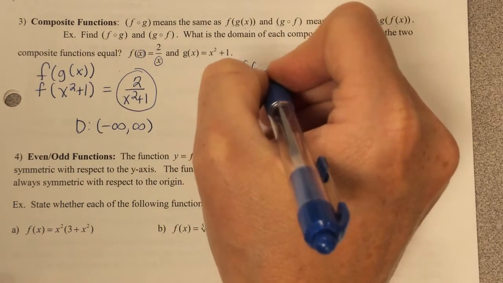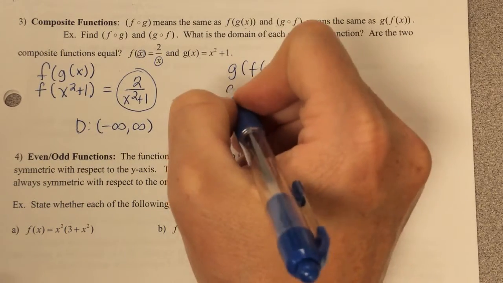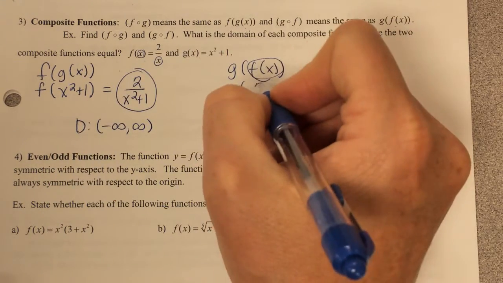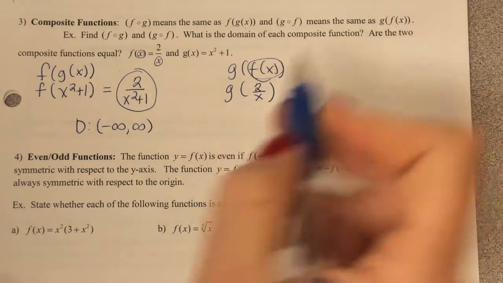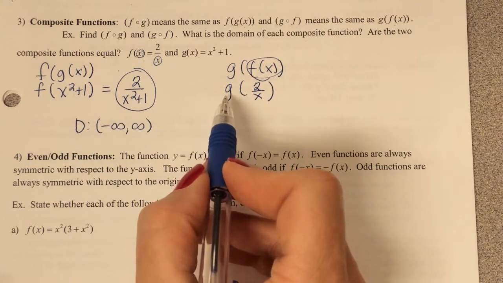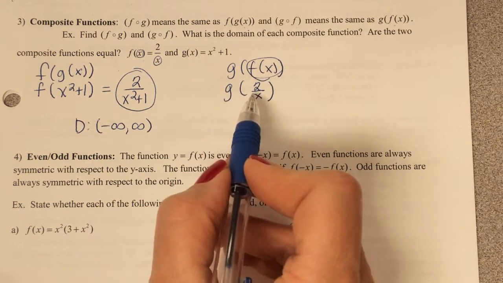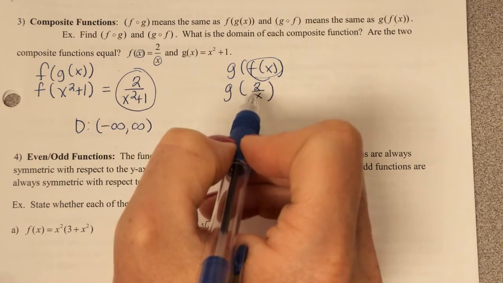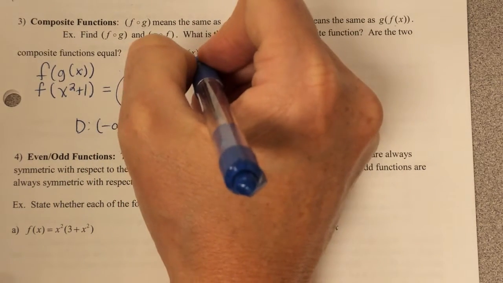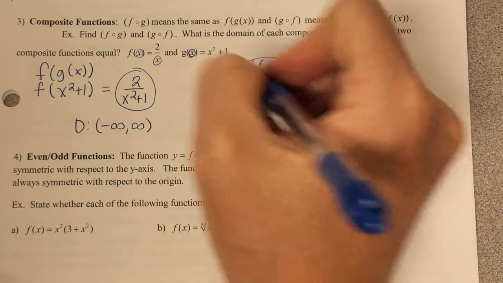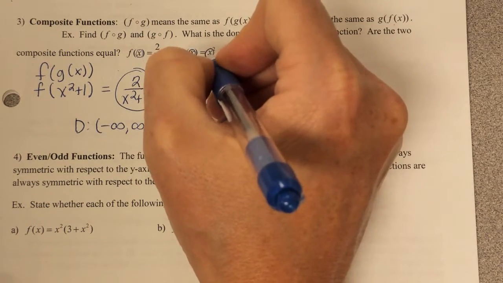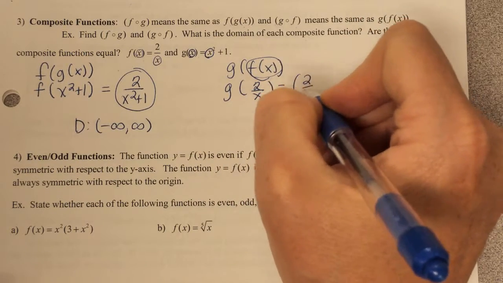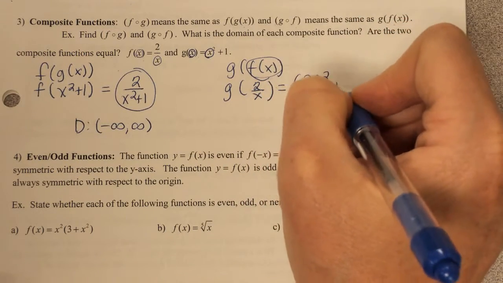G of f of x. So I'm going to replace my f of x. What is f of x? Okay, that's 2 over x. So now in my g function, wherever I have an x, my x is no longer going to be an x. Now it's going to be a 2 over x. So right here, this is getting replaced with 2 over x. And right here, this is getting replaced with 2 over x. So I'm going to have 2 over x squared plus 1.